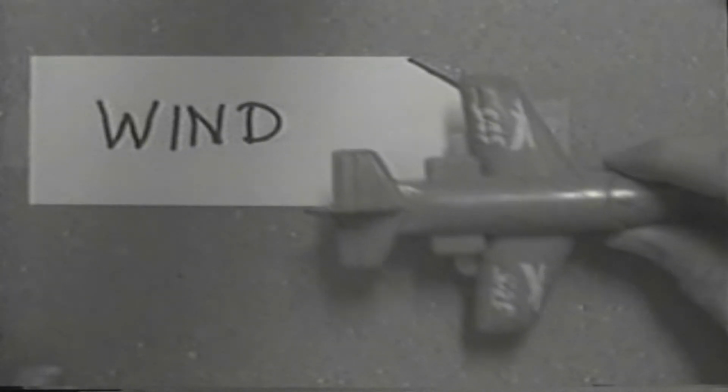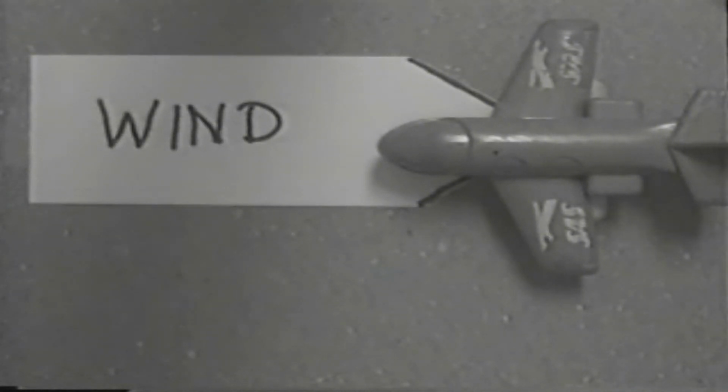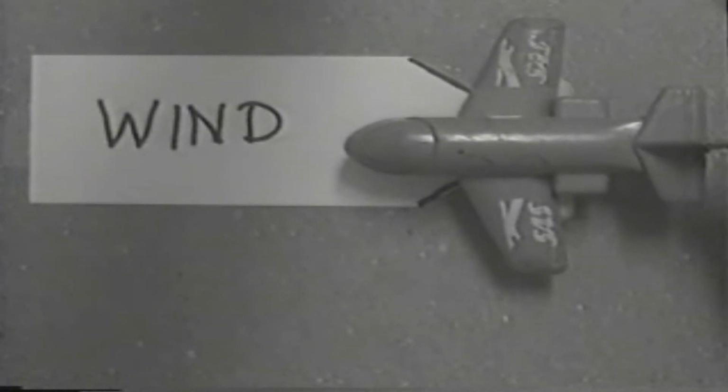If the wind continues blowing in this direction, and the plane on the return trip encounters the same wind, what's going to happen? This time, the wind will slow the plane down. The wind is working against the plane. So the plane will still get there, but it'll be slower. It'll take longer to get there.